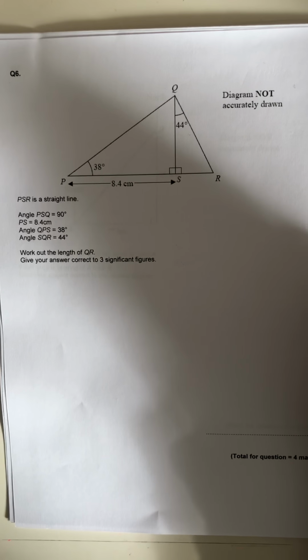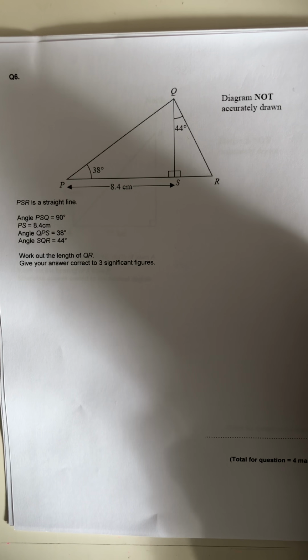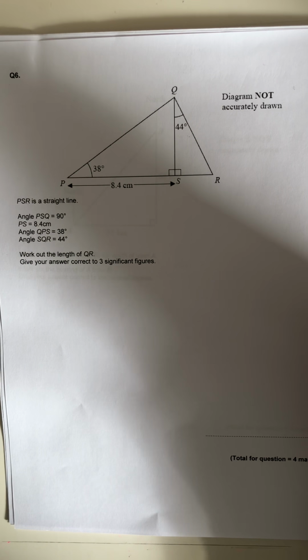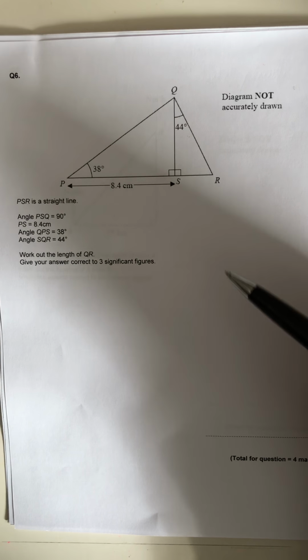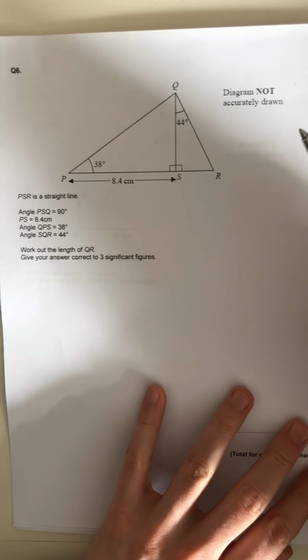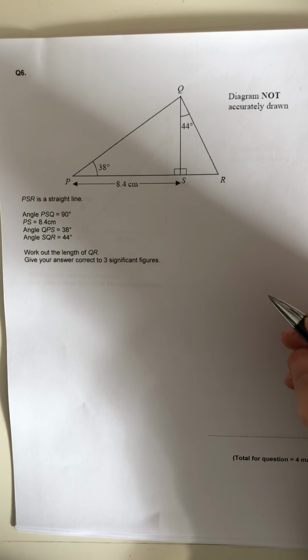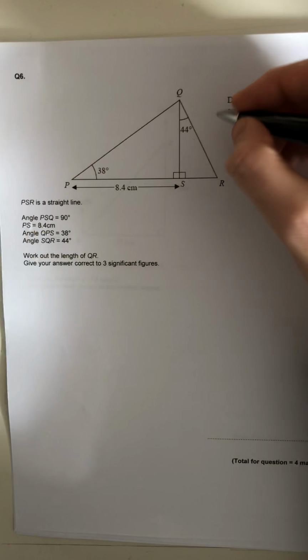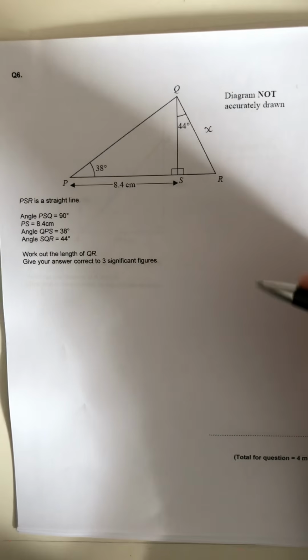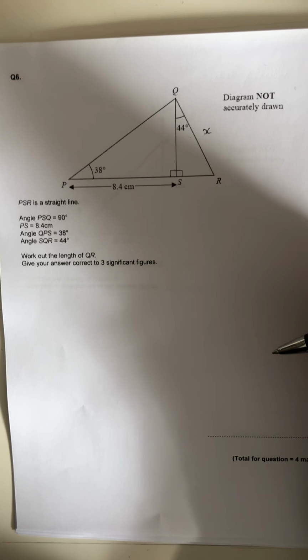Okay, so we've got a trigonometry question next. We have a diagram given to us, not drawn to scale. All the information given to you is written on the diagram, and we have to find the length of QR. So QR would be this length, which I'm going to call x. Now for trigonometry, you need 2 bits of information.